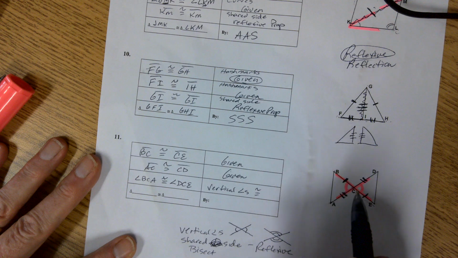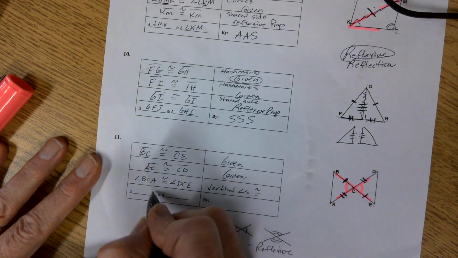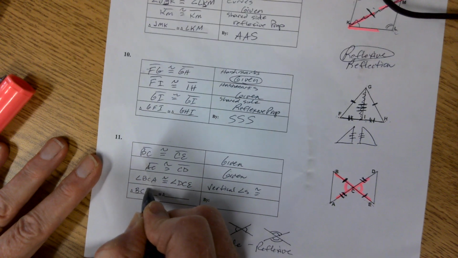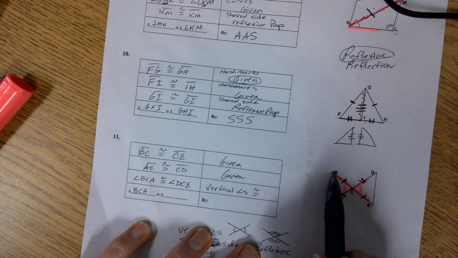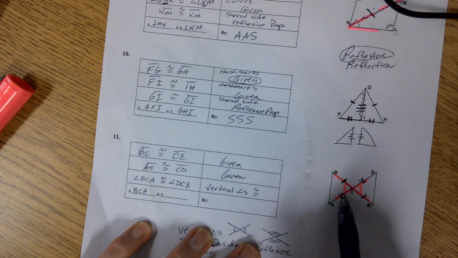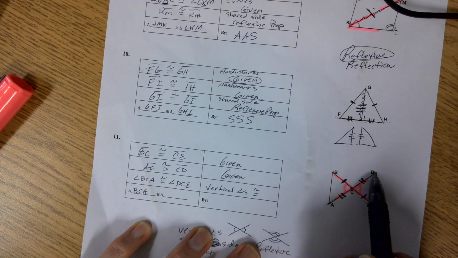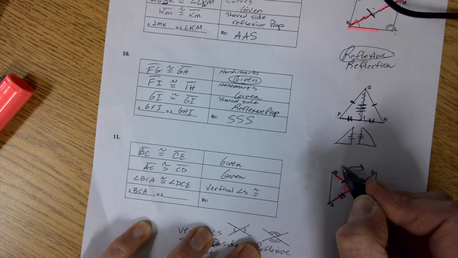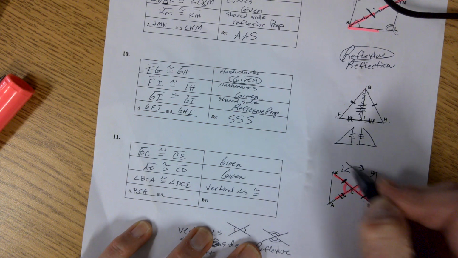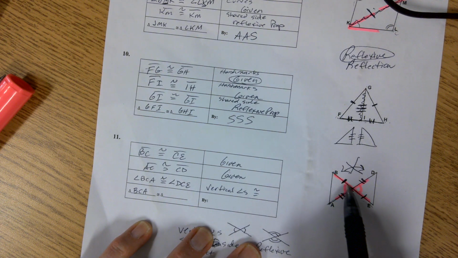Let's say triangle BCA. Now, you gotta be careful on this one. Triangle BCA, so I'm going through the 1 hash mark to the 2 hash marks. This does not reflect straight over. This side here, BC, is congruent to side CE.